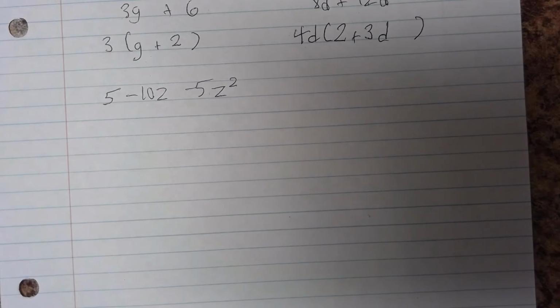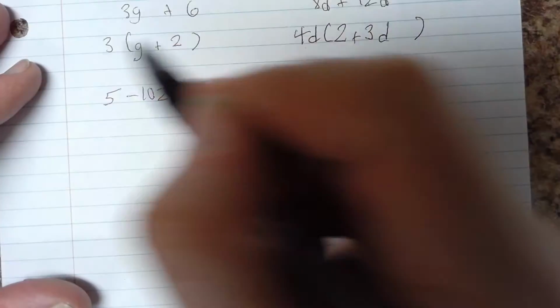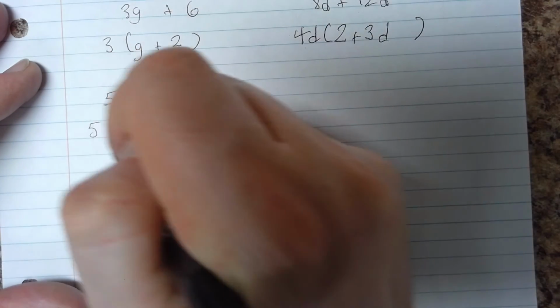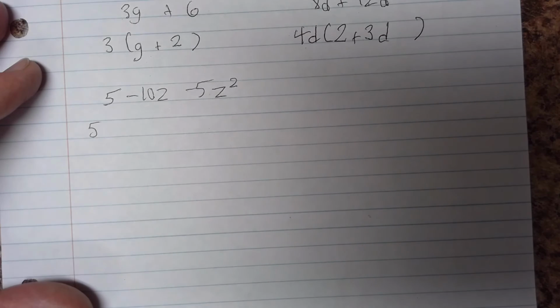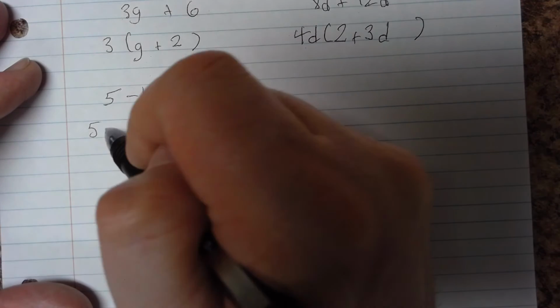What is the common factor of all of these? I think it's pretty obvious. 5 is a prime number, so it's only going to have 1 and 5. And 5 is also a factor of 10 because 5 times 2 is 10. The common factor we're looking for here is 5. One of the numbers doesn't have a variable, so we're not factoring out a variable.